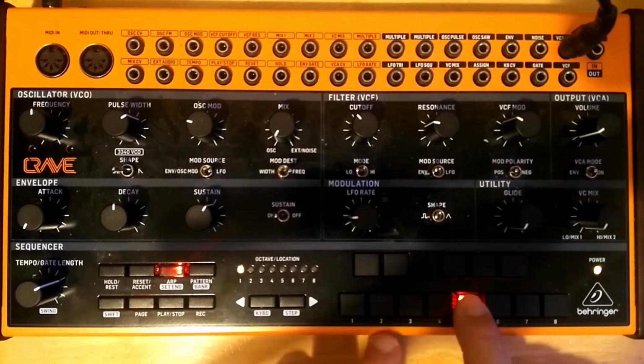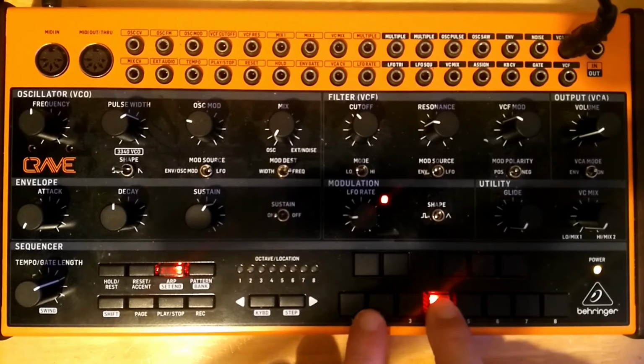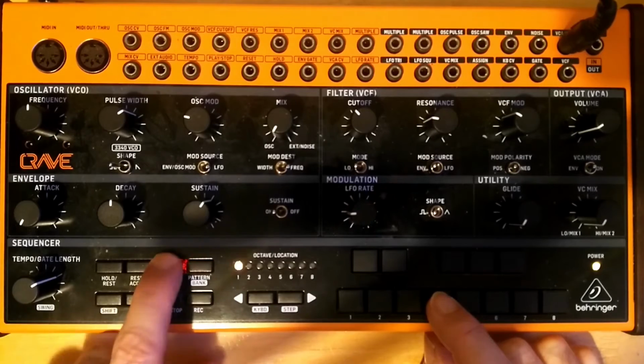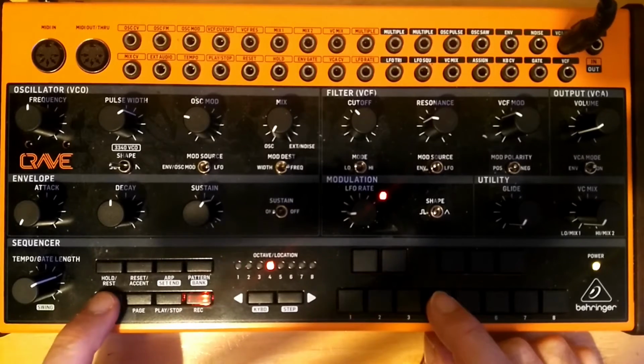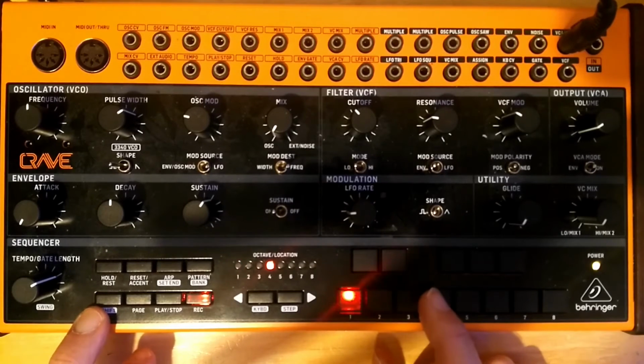Once we've got this simple two-note line going, we can add complexity to it by changing the notes that are played. We can even program this up as a sequence. And the root notes on that two-note LFO will follow the sequence that we're playing.